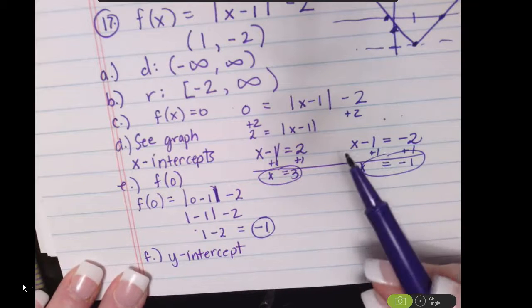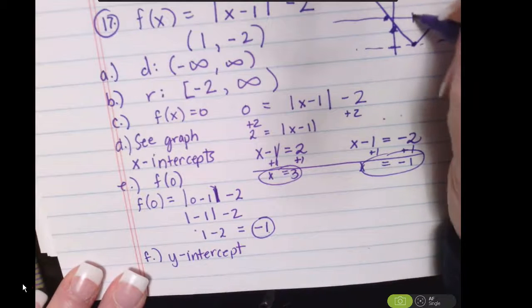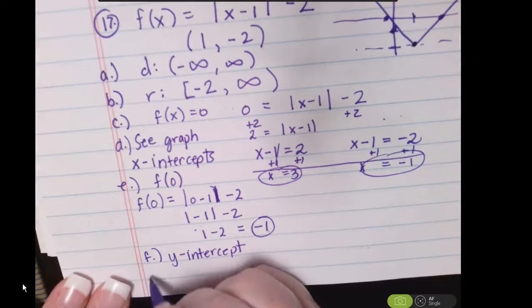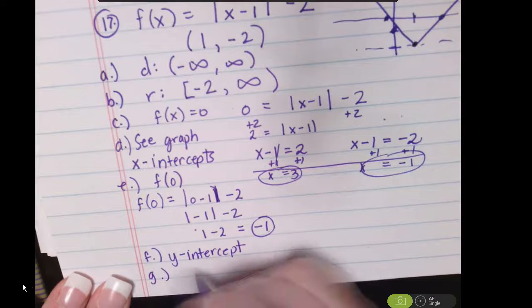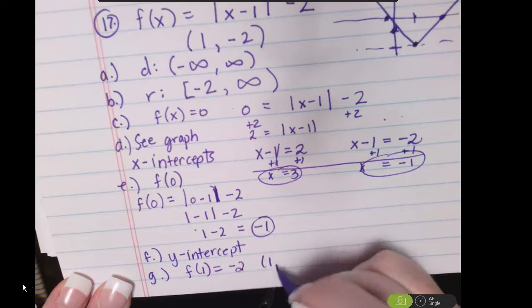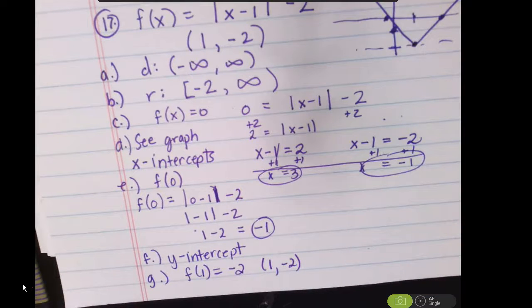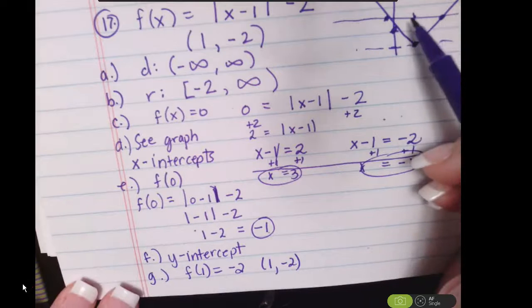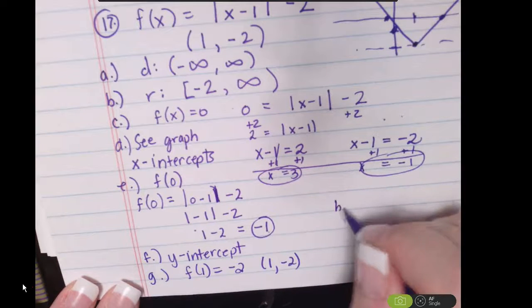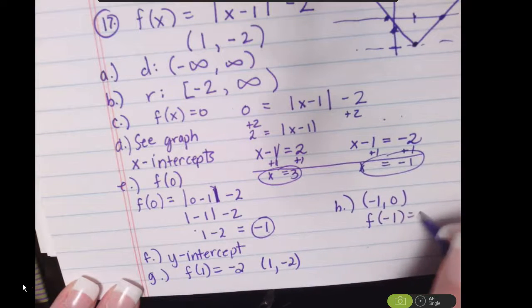What is the value of f at x equals 1? So in my picture, 1, negative 2, f of 1 equals negative 2, or I could say like 1, negative 2. What is the value of f at x equals negative 1? So when I look at my picture, the point negative 1, 0 is on the graph, so I could state it that way, or I could say f of negative 1 equals 0.